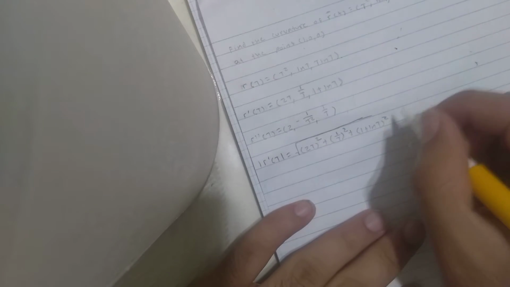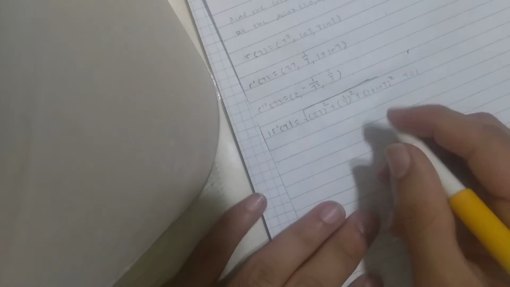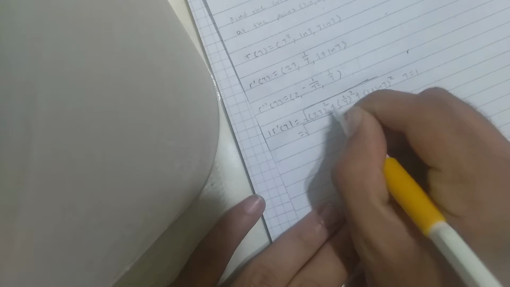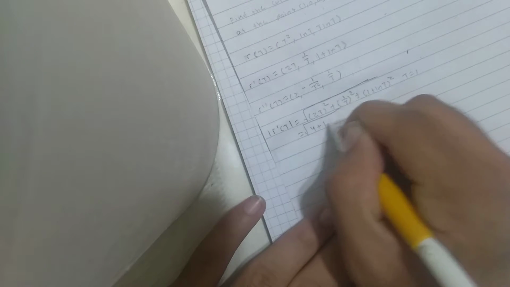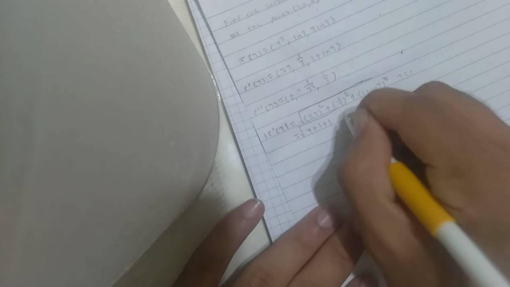Now, as shown at the top where our coordinates are, we're going to set t equal to 1. So then, once we do that, we should get the square root of 4 + 1 + 1, which will equal the square root of 6.